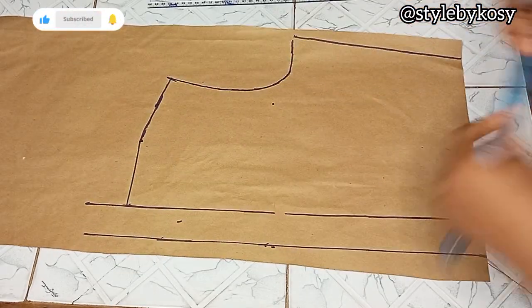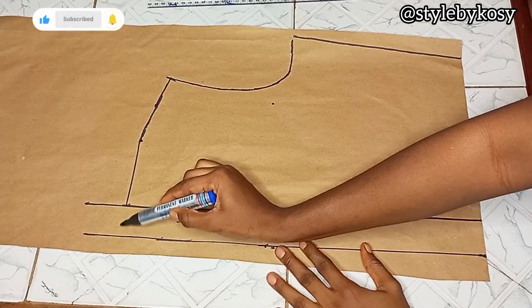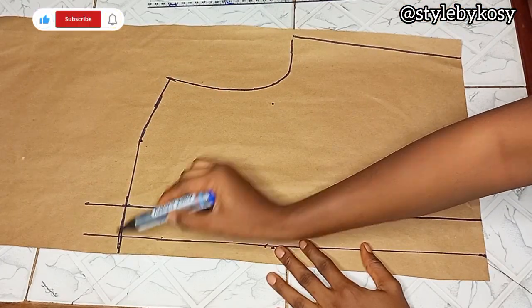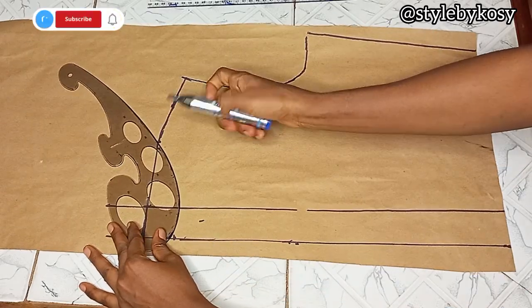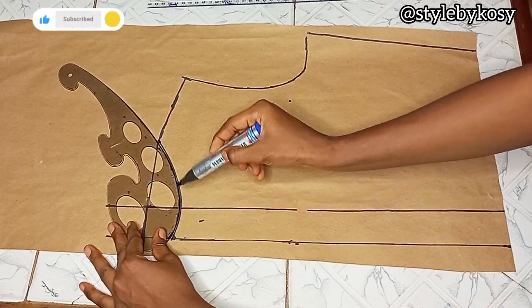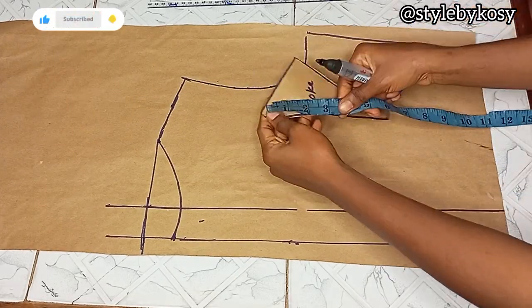Okay, then extend your shoulder line, give it a straight line. You can see I have 3.5 inch for the neck width. Okay, and the next thing you want to do is to come down by 1.5 inch for your neck depth. All right, you curve like this. Okay, you make your round curve like so.